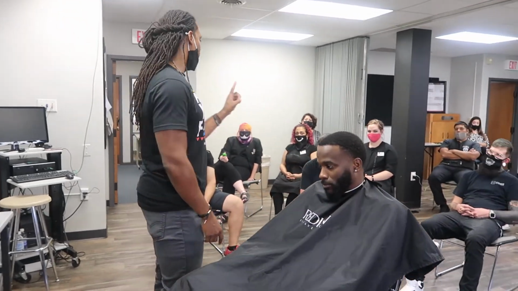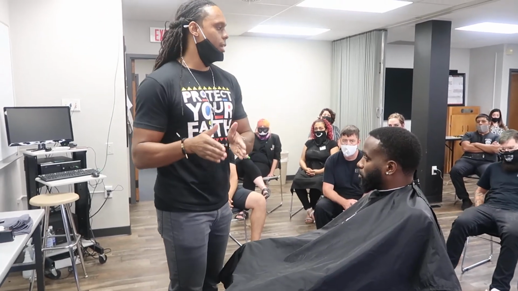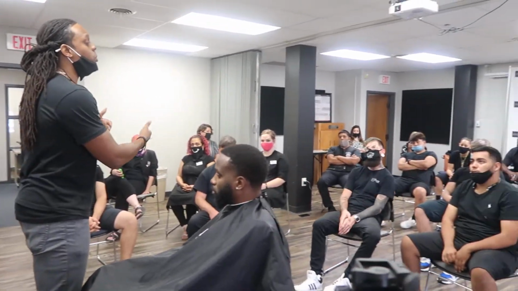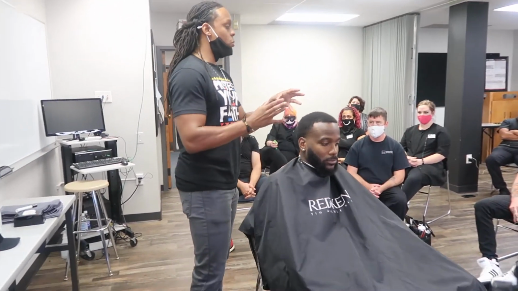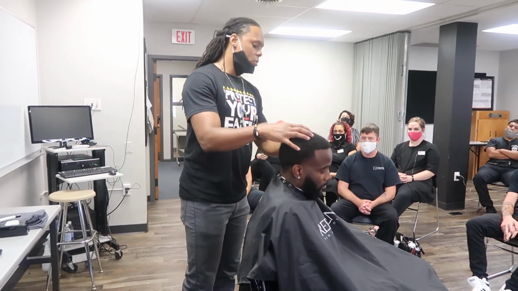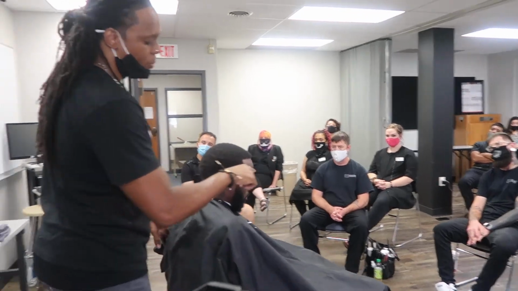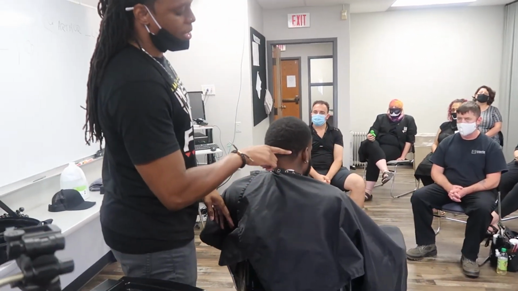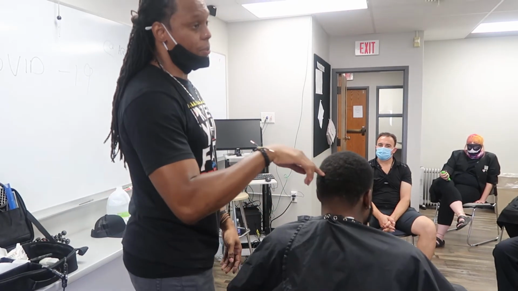So that's the first identification and clarification of fading: knowing what a fade should look like and what its characteristics are. Does that make sense? Yeah. Okay. So if we're going to transition this taper into a fade, we would literally take the taper away and turn it into a fade, either keeping it right below the occipital or above the occipital.